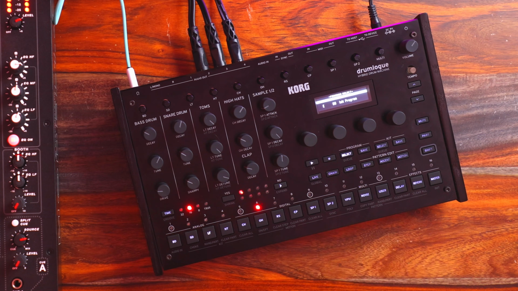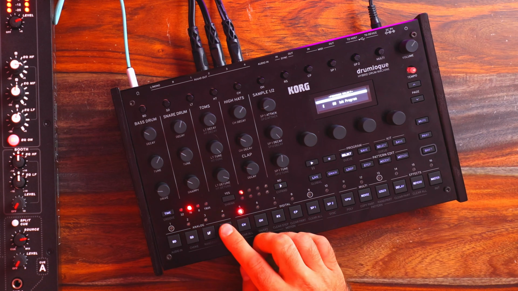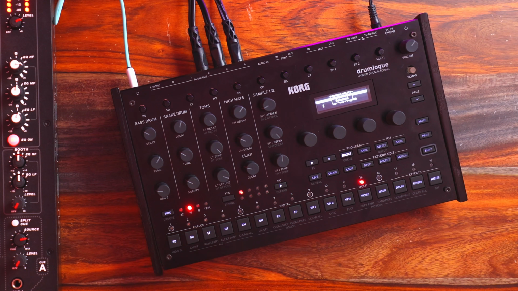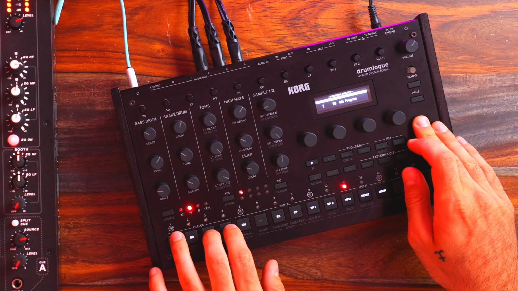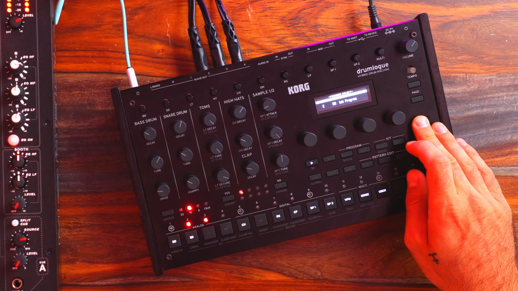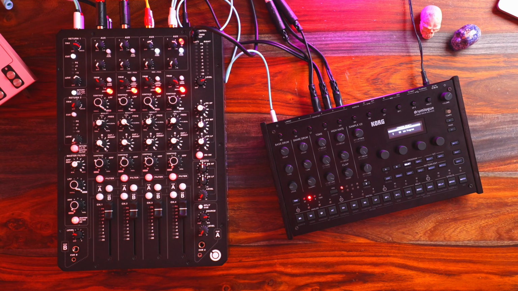Just with mute as well as program select, there's a lot that you could do here. Let's take a look at this. Let's mute the kick. So that's a cool way to come up with dynamics and maybe some subtle, interesting builds here and there. Let's muck up these drums even more. Randomize is another function that I think every drum machine should have in one form or another, and the Drumlogue, of course, does have it.